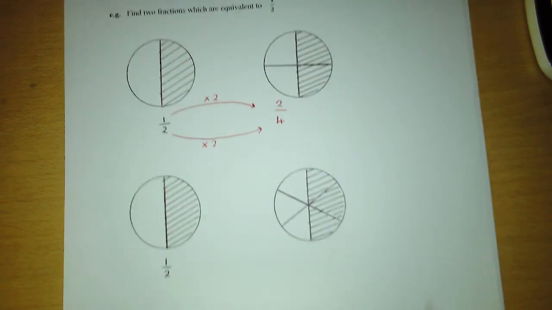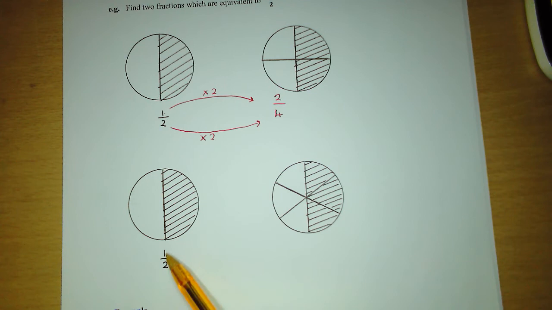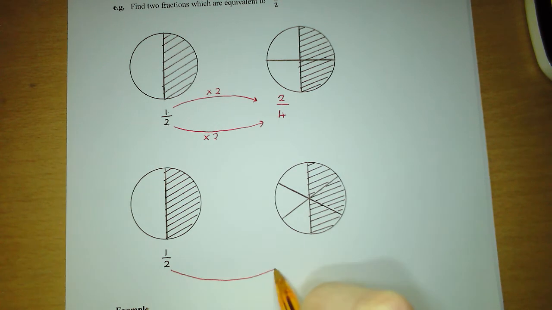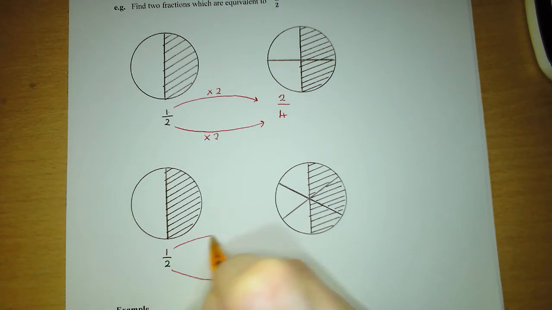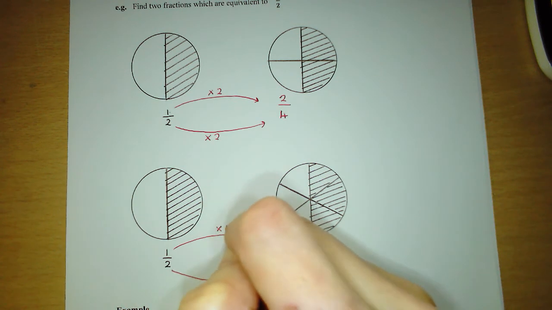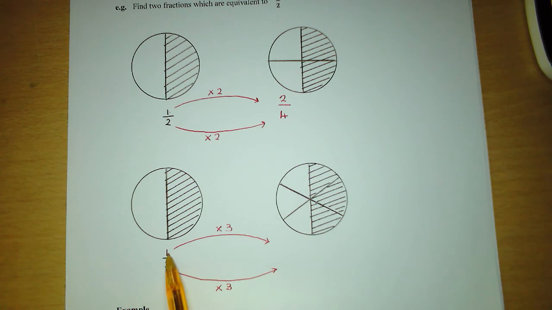Okay, let's look at another illustration again. We have our given fraction 1/2, and we've illustrated it with our diagram where half of the diagram is shaded. And we're going to turn a half into another equivalent fraction. In order to do that, we have to multiply the denominator and the numerator by exactly the same value. So this time I'm going to pick 3. So we're going to multiply the denominator by 3. And we're going to multiply the numerator by 3.